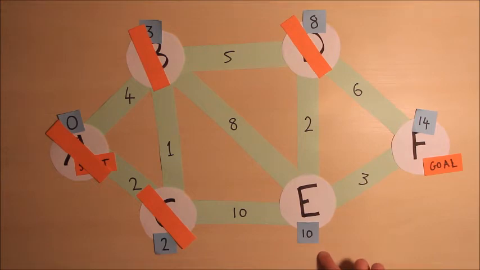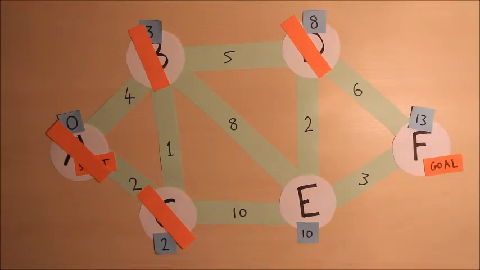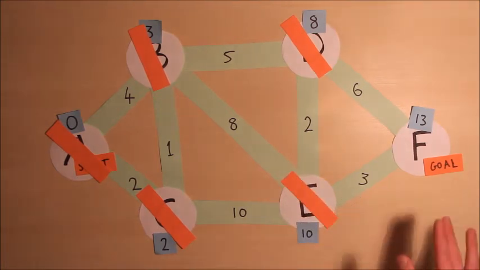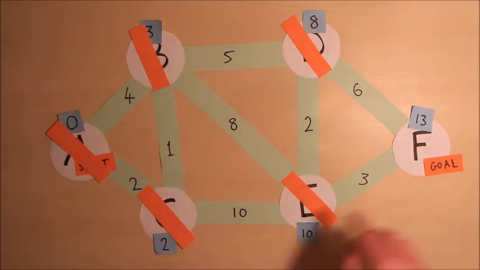And then we can actually see that 10 plus 3 is 13. So rather than giving up the moment that we'd found a cost to F, we made sure that we looked at all the available nodes before making that final decision. So we can now see that the fastest path to F was going A, C, B, E, F. And that's how Dijkstra's algorithm works.